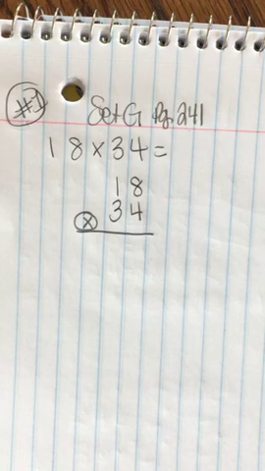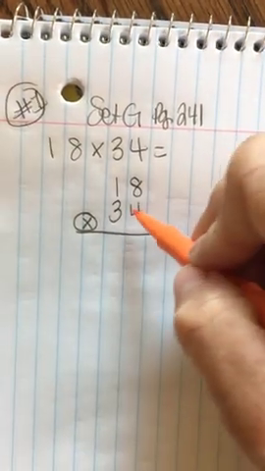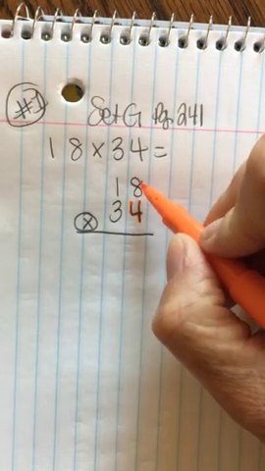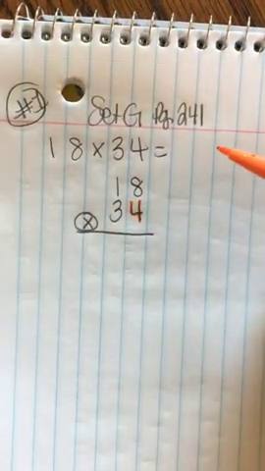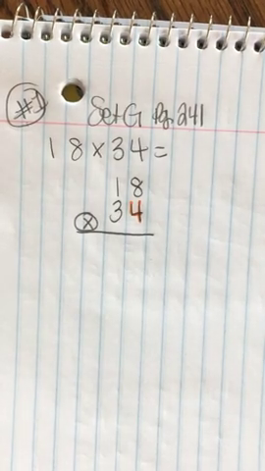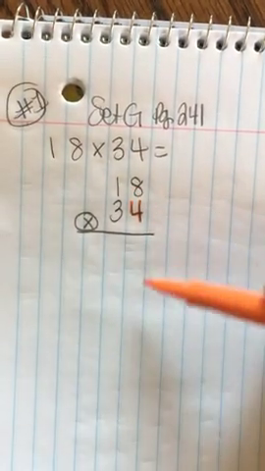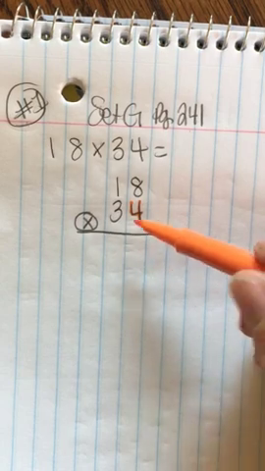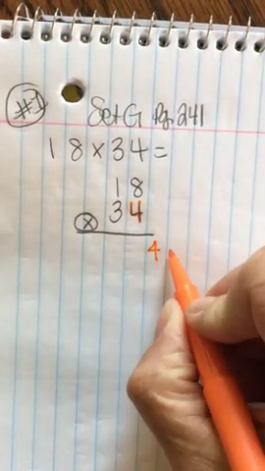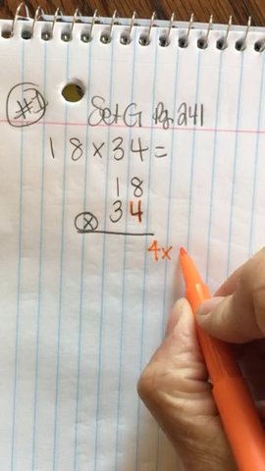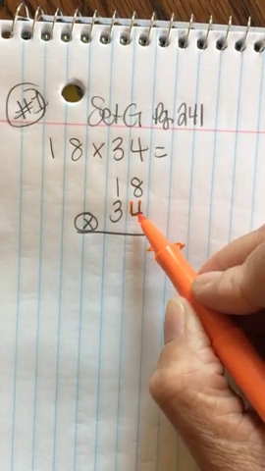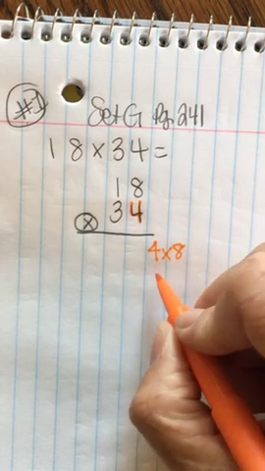Okay, and the first number that I want to multiply with is my 4. That's my ones on the bottom. We're going to follow the same pattern and same rules of math as we would if we were to multiply these using the regular or standard algorithm. So the first thing I'm going to do is 4 times 8. Okay, then I'm going to do 4 times 10.